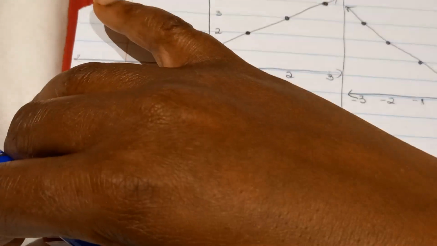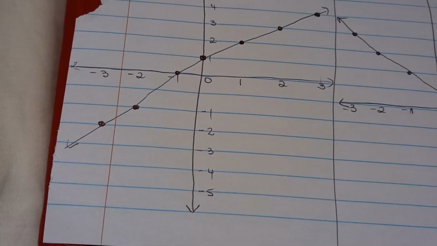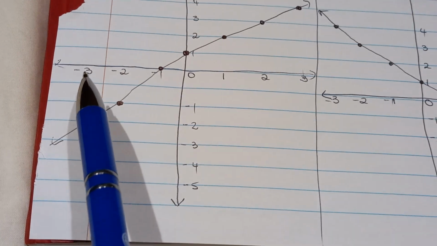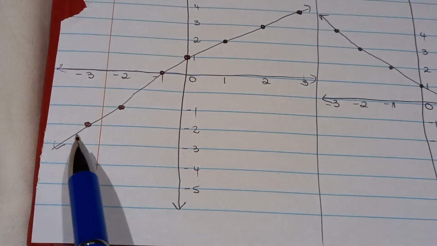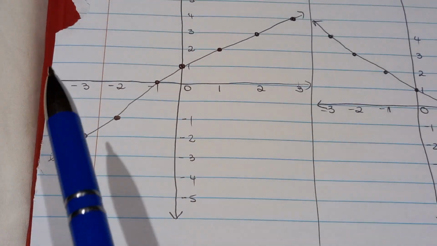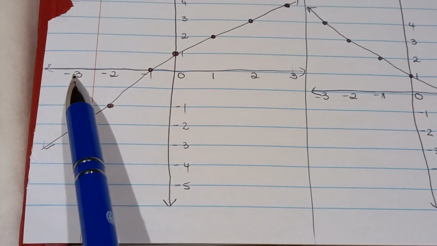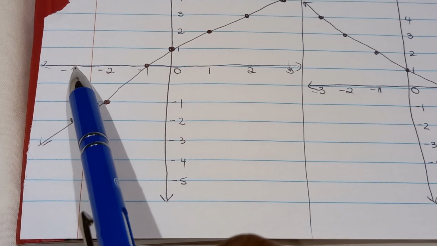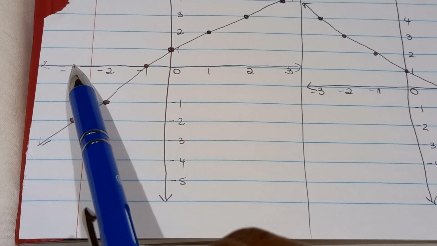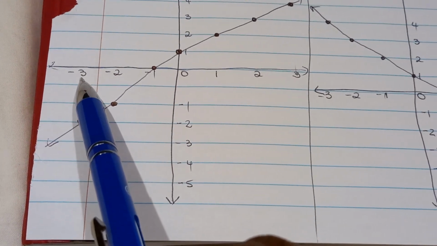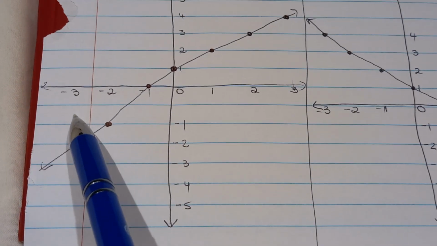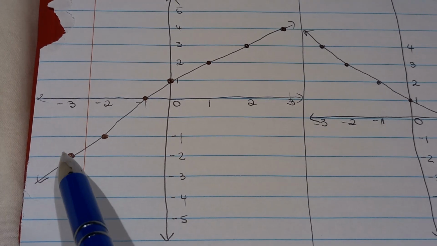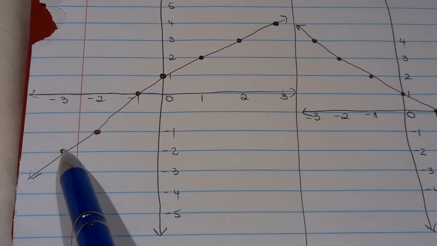Okay, as I said, we have that point negative 3 is to 2. I always start with my x value. So my x value is negative 3. Then I go down to where y is negative 2.